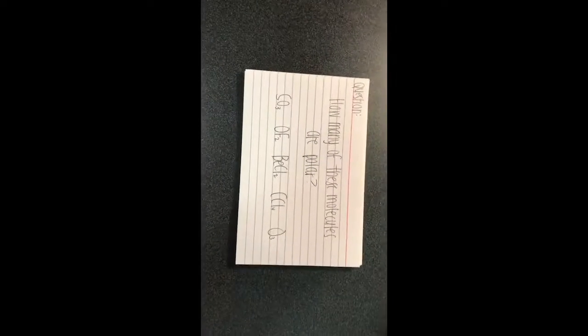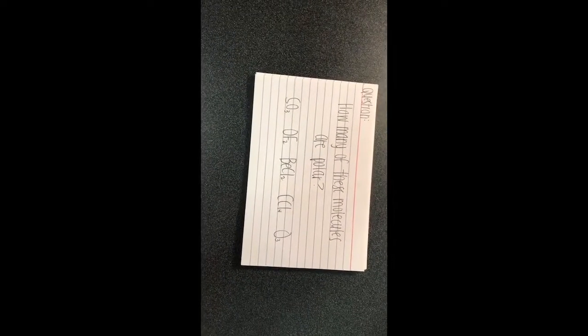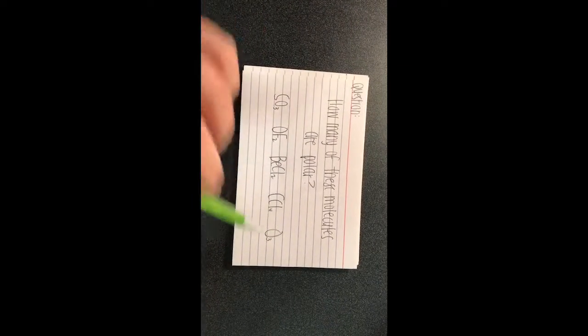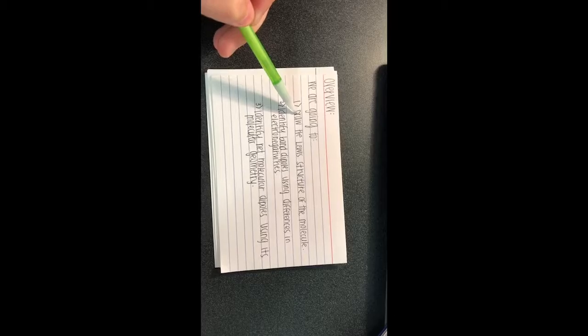Okay, so the question is, how many of these molecules are polar? You're given 1, 2, 3, 4, 5 different molecules that you have to figure out. So an overview of what we're going to do is we're going to draw the Lewis structure of the molecule, and then we're going to identify the bond dipoles using their differences in electronegativities, and then we're going to identify the net molecular dipoles using its molecular geometry.